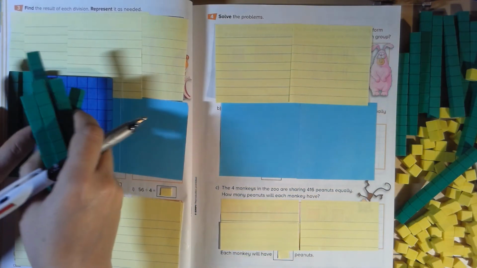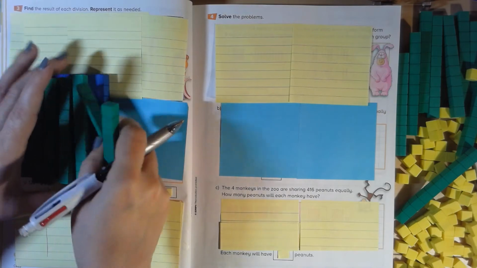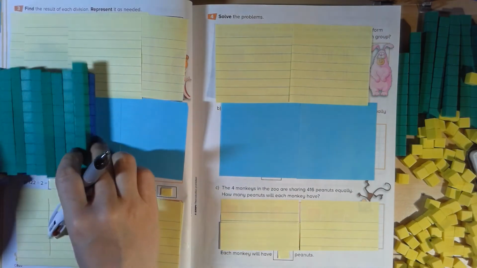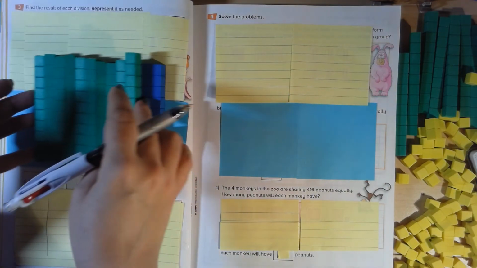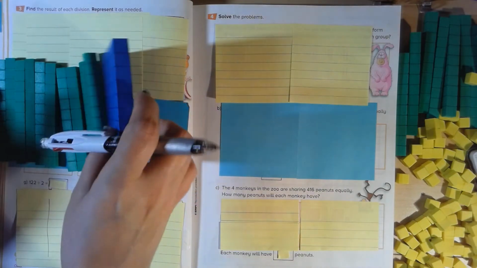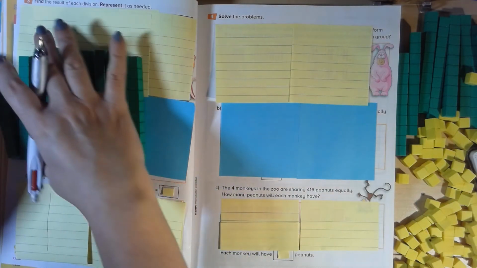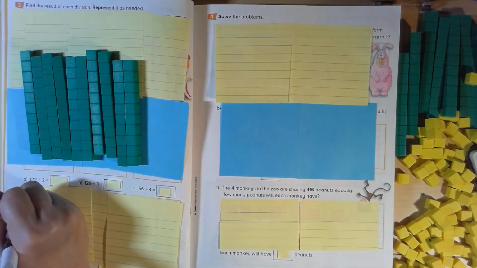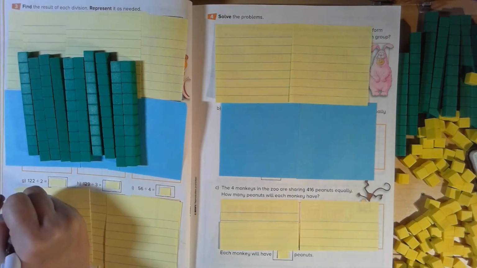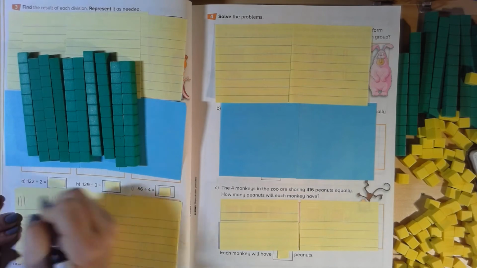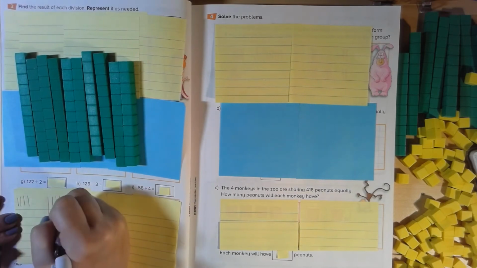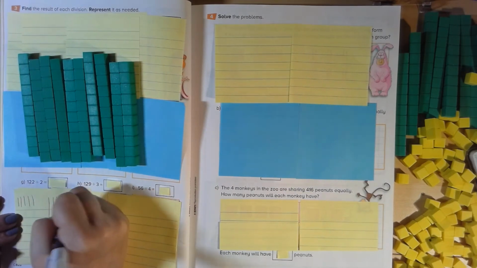So 1, 2, 3, 4, 5, 6, 7, 8, 9, 10. So I'm going to remove my 100 square. And now I have 10 groups of 10, so I can go 1, 2, 3, 4, 5, 6, 7, 8, 9, 10.